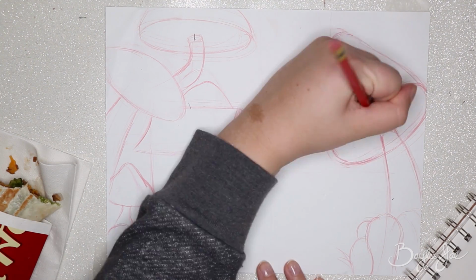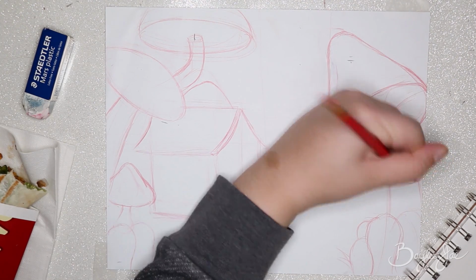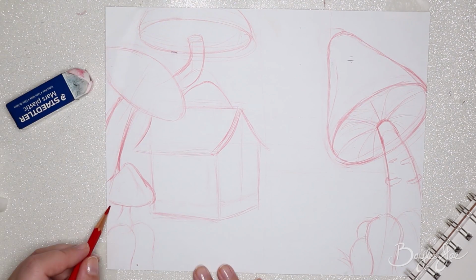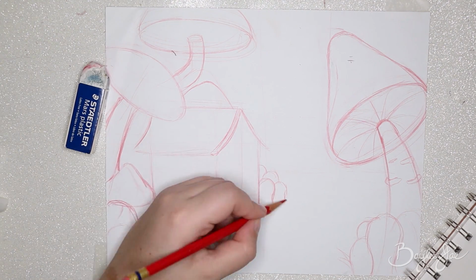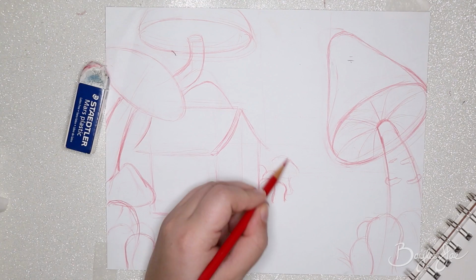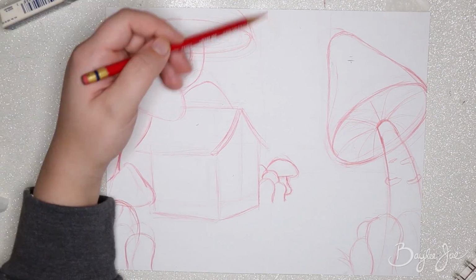Another little reason is that it's not reflective like graphite is. Sometimes in my videos when I'm using graphite, it's a little hard to see what I'm drawing because the light is reflecting off the surface of the paper. And so this pencil is not really reflective. So it's much easier to see when you're sketching.